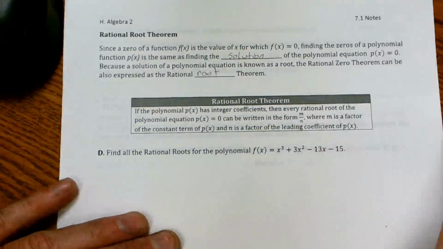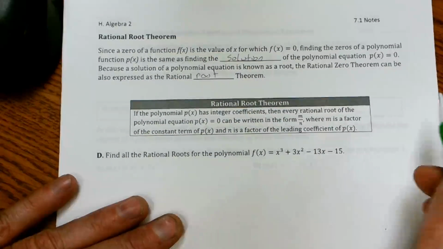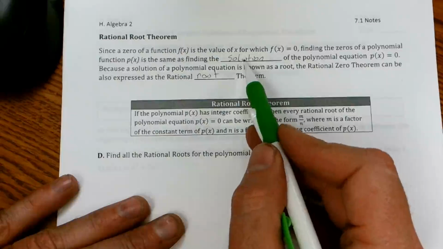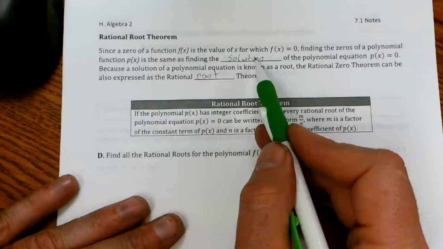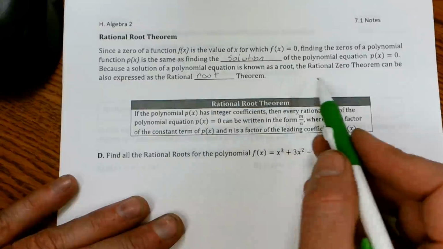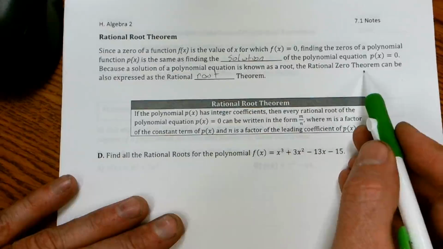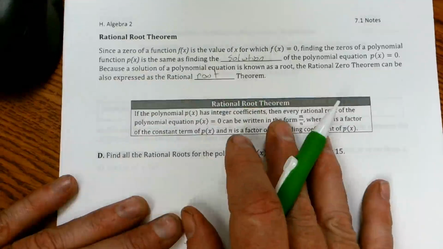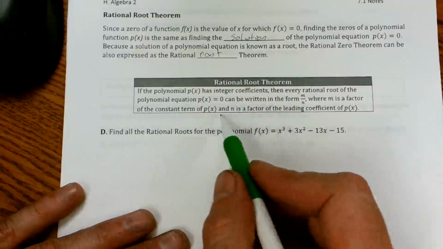Okay, all this last page does is change the name, right? If you find the zeros of the polynomial function, it's the same as finding a solution of a polynomial equation. And the solution of a polynomial equation is called a root. So instead of calling this the rational zero theorem, it's very often called the rational root theorem. All right, but nothing's changed, right?